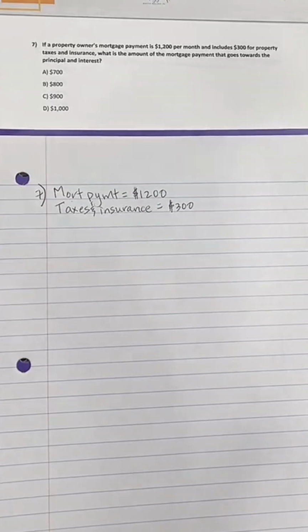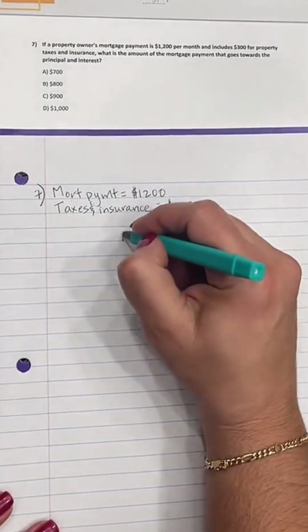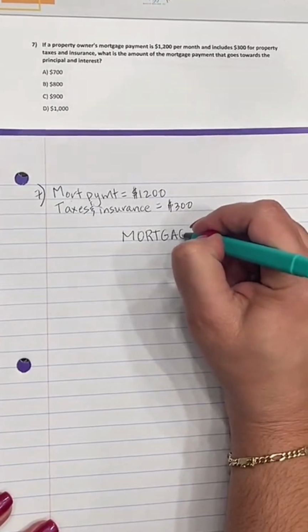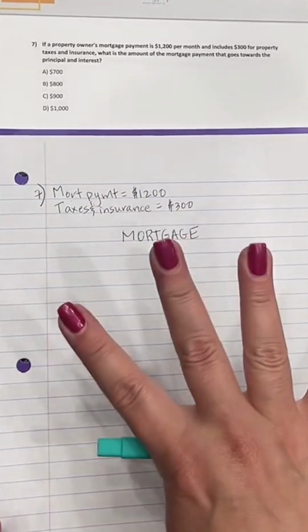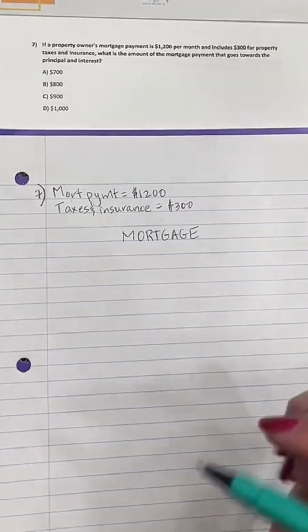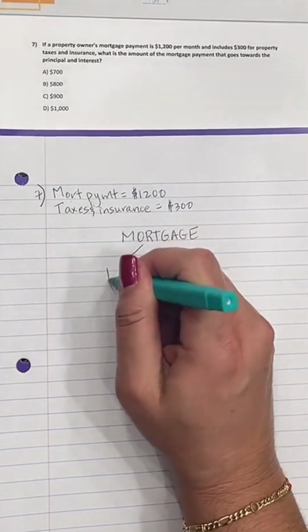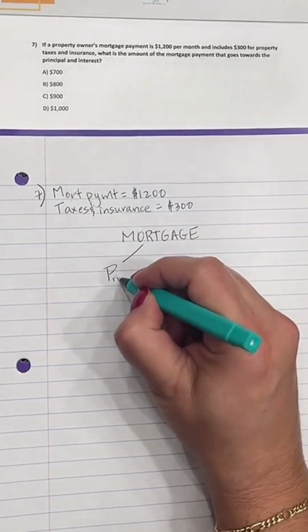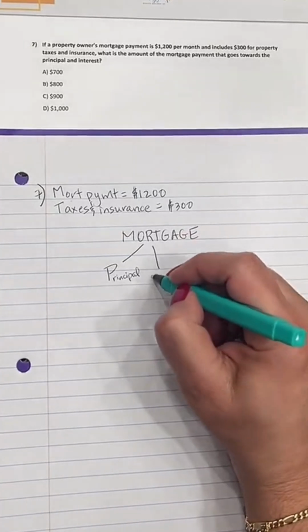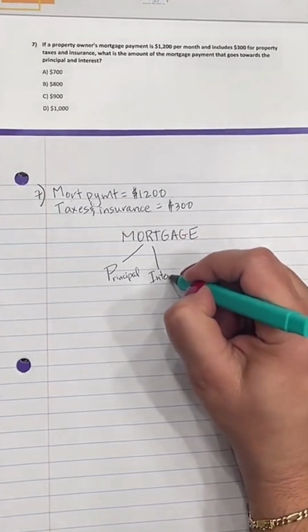Okay? Now, let's talk about a mortgage. A mortgage payment includes 4 things. Okay? 4 important things in your mortgage payment. You have the principal. You have interest.